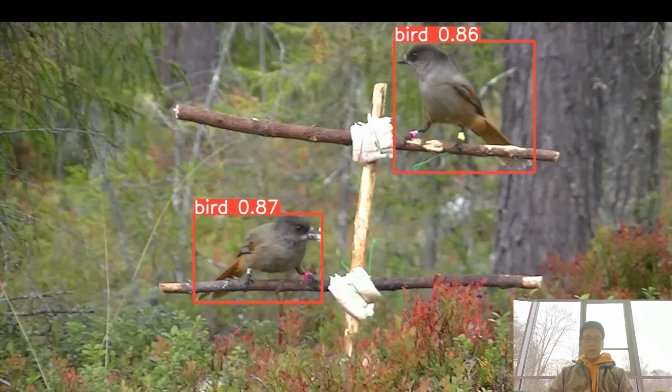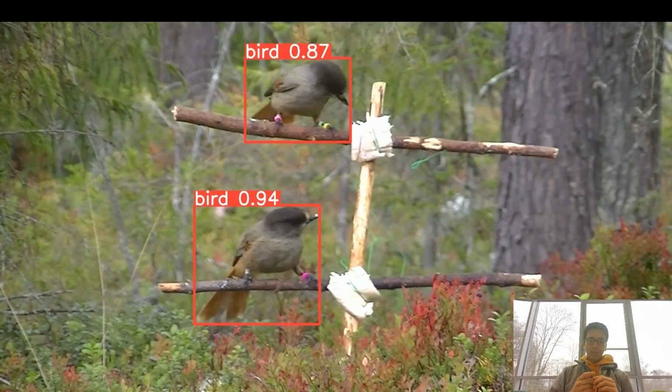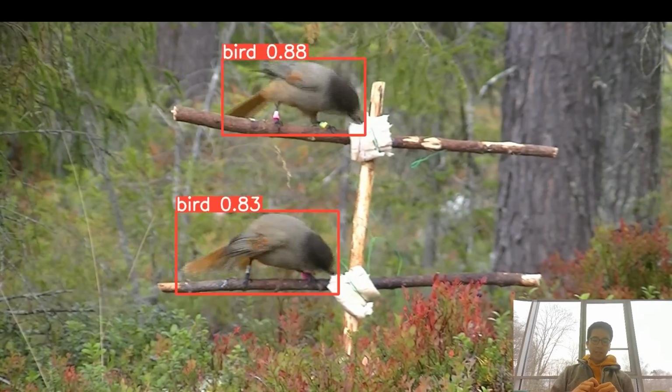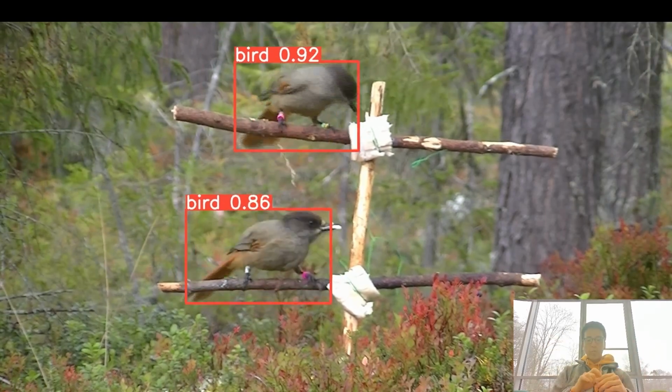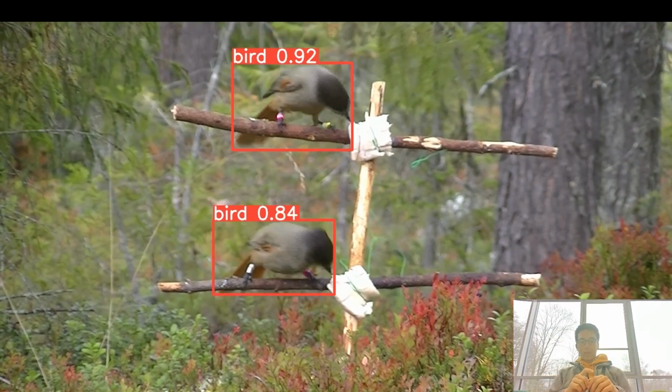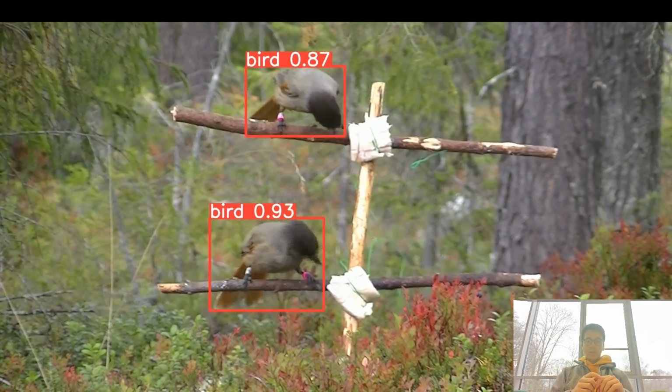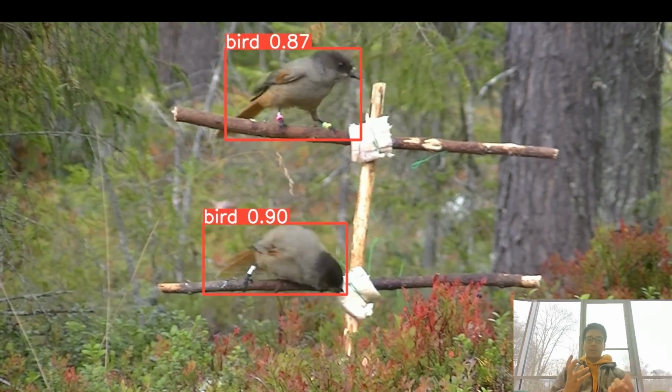So this is YOLO in action. These are some Siberian jays feeding on a feeding stick. So it's pretty well detected. The birds are really consistent. But this is not the behavior though.